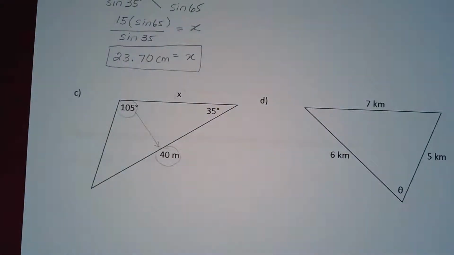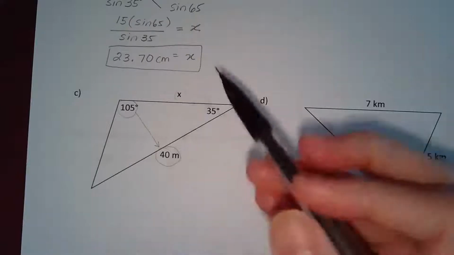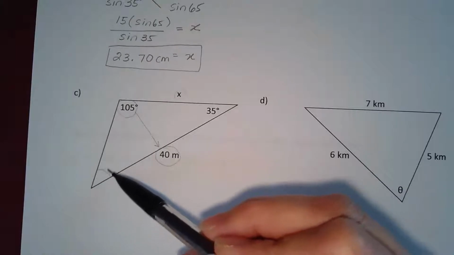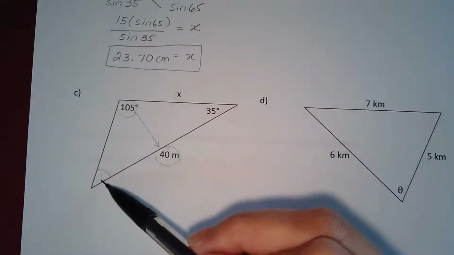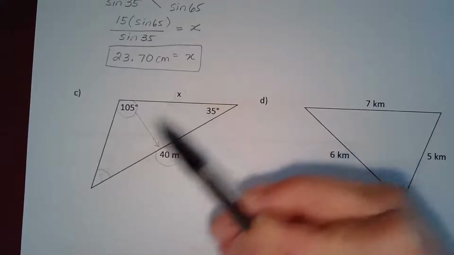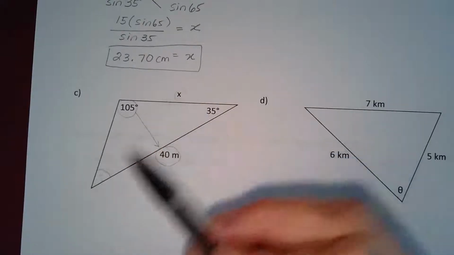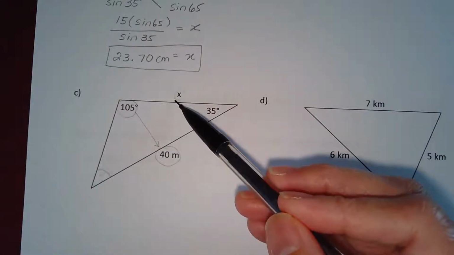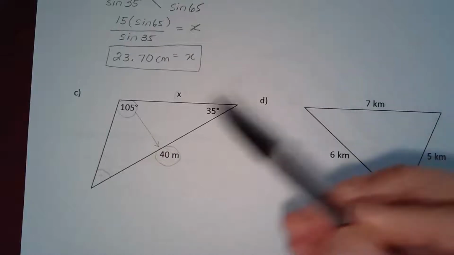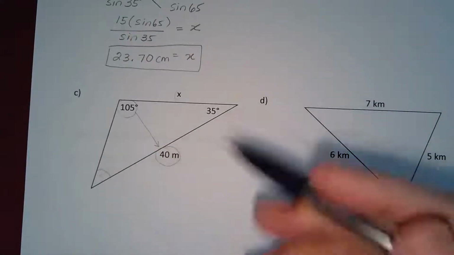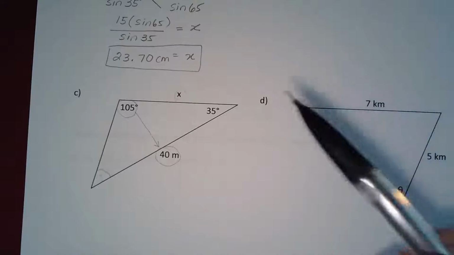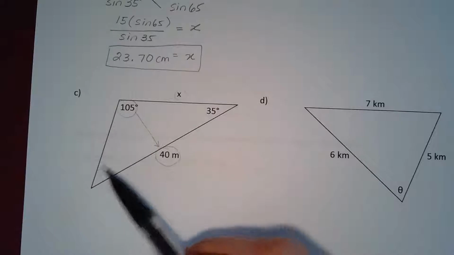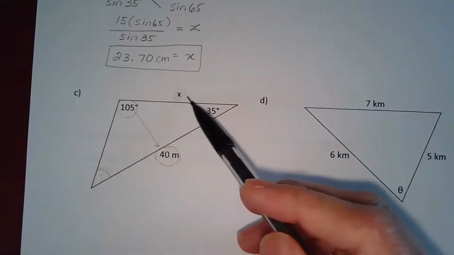So I might be able to use sine law, but when I look at this one, I have nothing in here, no angle and no side. So that is not going to work. To be able to use sine law to solve for a side or an angle, we need to have at least half the pairing. Okay, so we can only have one unknown. This one has too much unknown. We don't have the angle and we don't have the side.